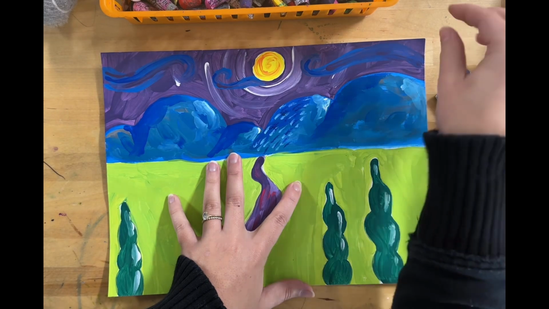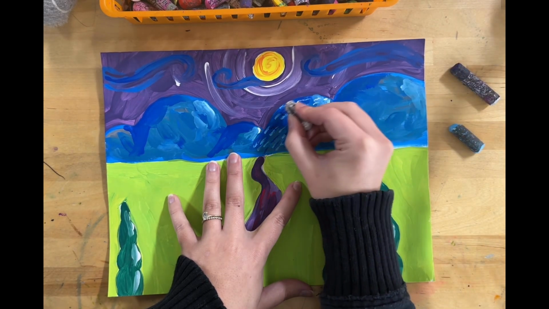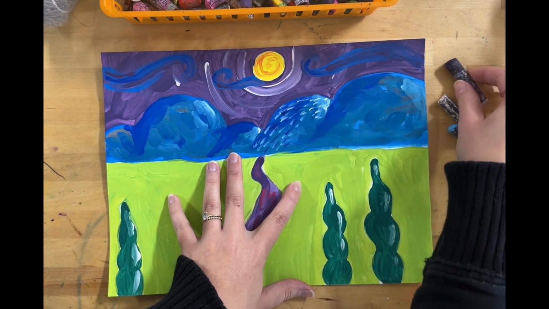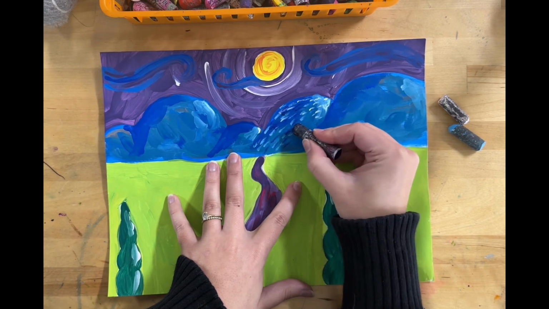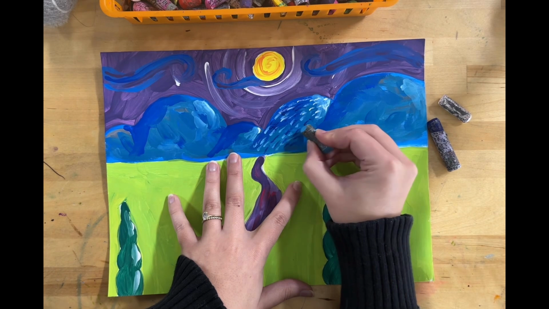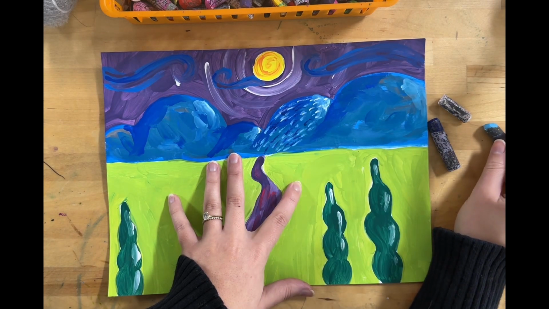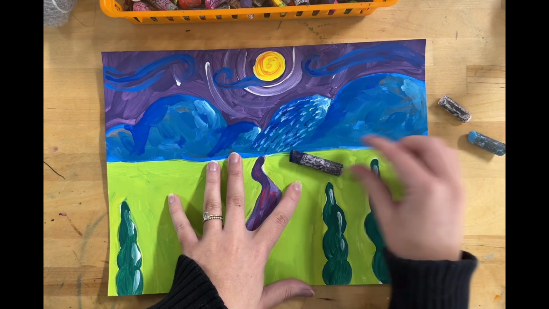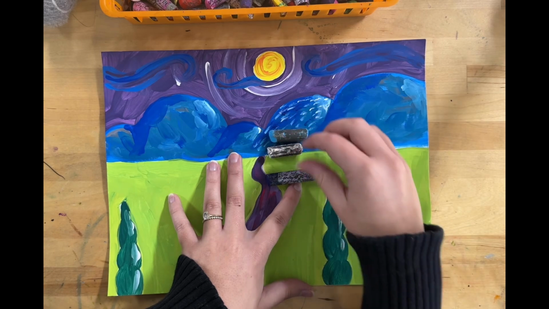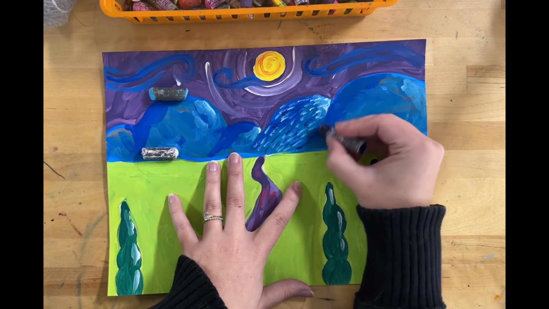So you can see here I am using oil pastels to add different colored lines in my mountains, and this creates texture and movement. So when you are making these lines, you can pick a couple different colors to add in each section of your art. So in these mountains, I'm using this dark indigo, a light blue, and a white, and I'm following the movement of the mountain.